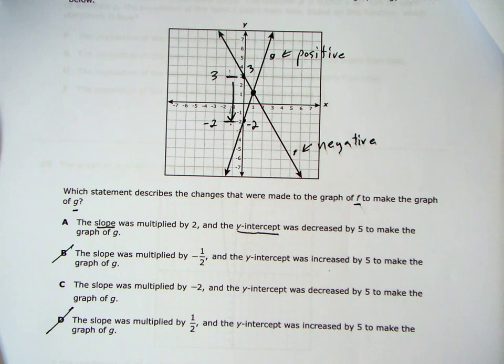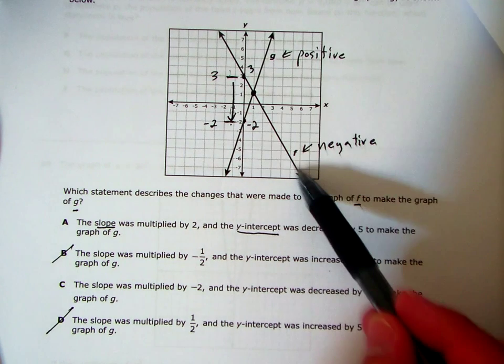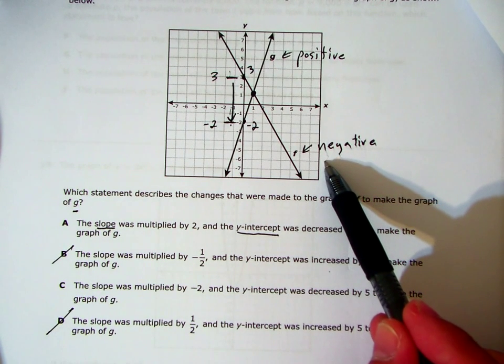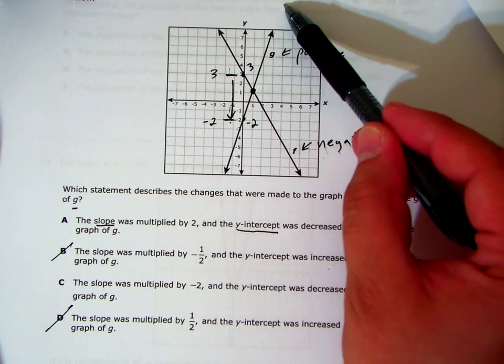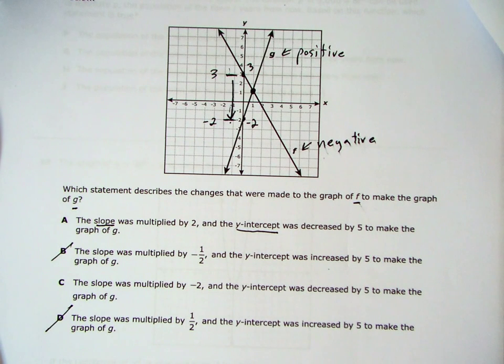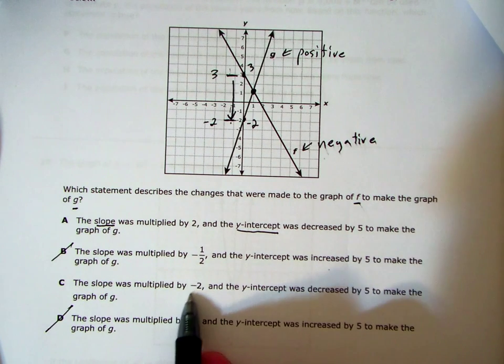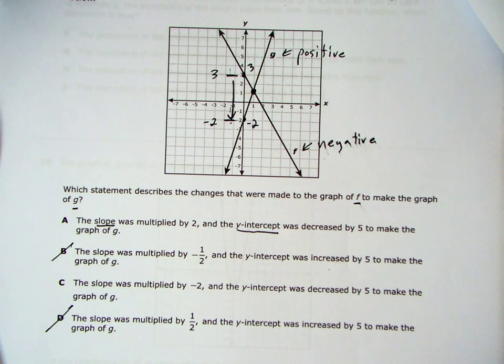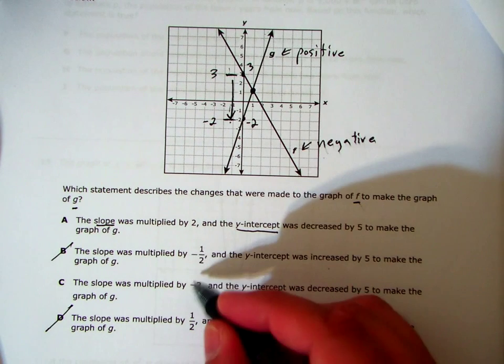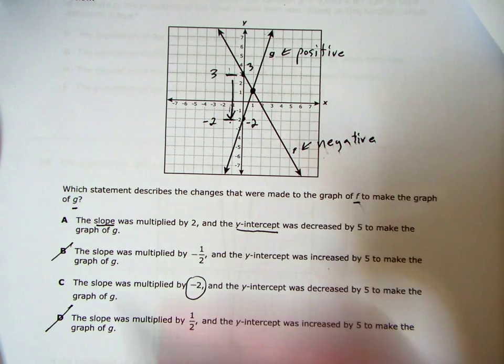Okay? Now it says the slope was multiplied by 2. The slope was multiplied by -2. If we multiply the slope by a positive number, it's going to stay positive. Like, my bad, I said it wrong. If we multiply this negative slope by a positive, it stays negative. It doesn't change to a positive. The only way it can change to a positive is if we multiply it by a negative. Because if we multiply the negative slope by another negative, a -2, we're going to get a positive slope. And that's how you get G. So we're going to multiply it by -2. Okay?